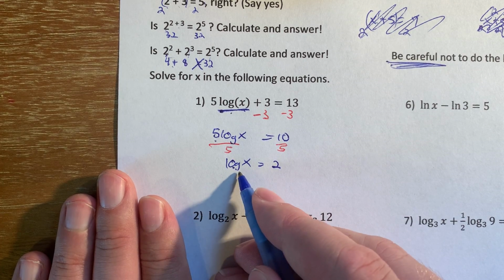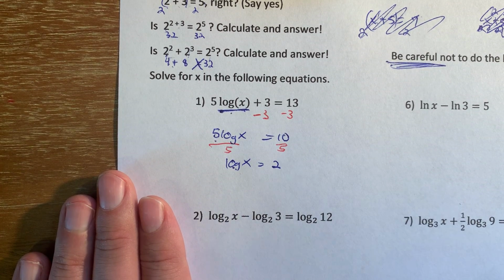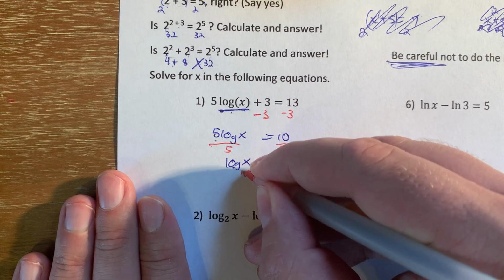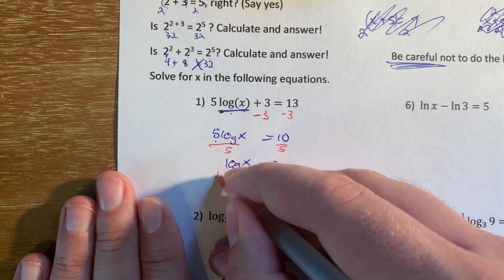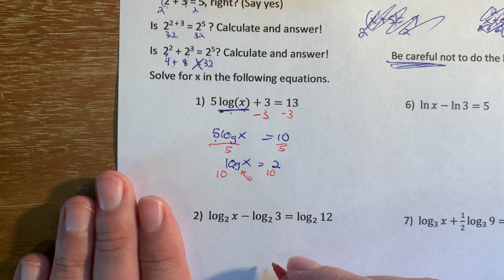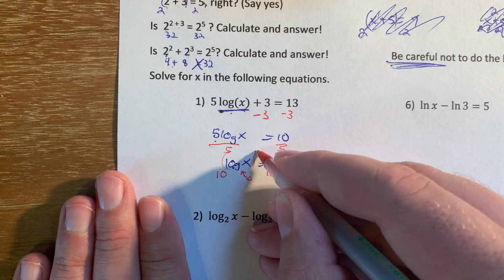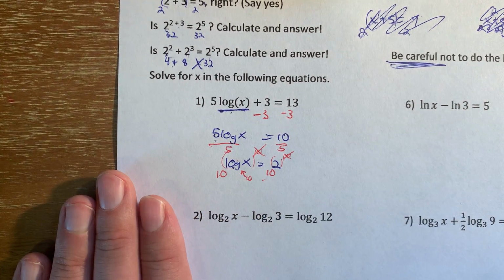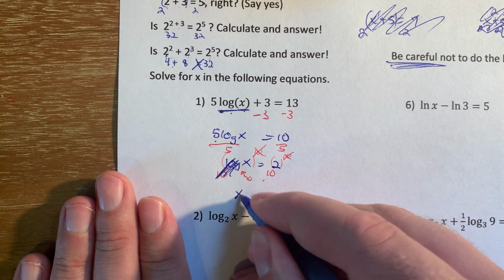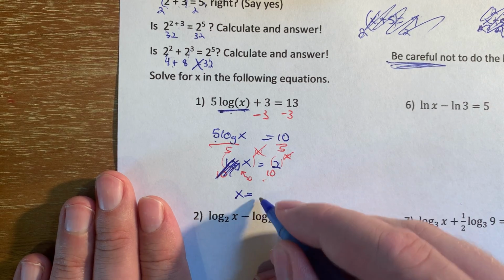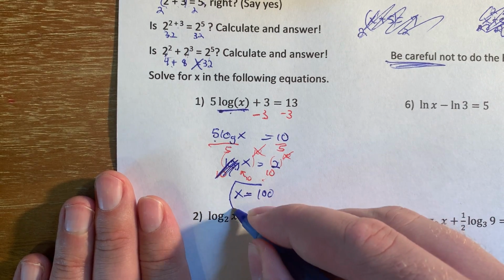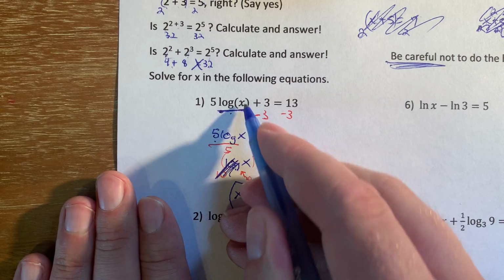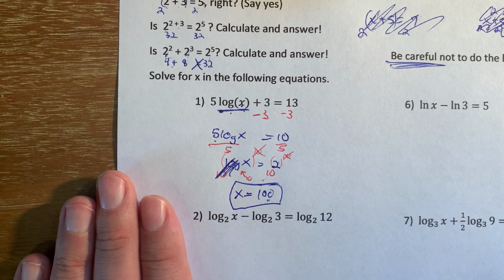Now, it doesn't say what the base of this log is. So what is the base of this log? I hope we recognize that the base is 10 automatically if they don't write it. And so we need to do 10 to the power of both sides. Notice that's not the same as doing to the 10th power. We're not doing 2 to the 10th power. That would not cancel out the log. We're doing 10 to the power of both sides. That cancels out the log with the same base. This was log base 10, so we do 10 to the power. And so we get x equals 10 squared, which means 10 times 10, which is 100. At the very end, we want to check to make sure 100 is not negative inside the log, and it's not. Okay.